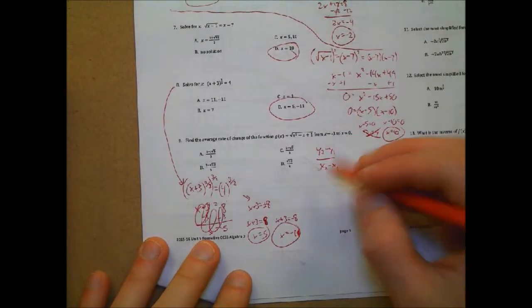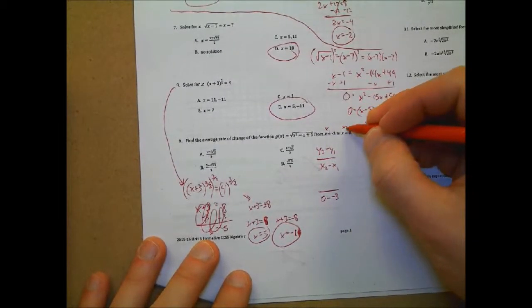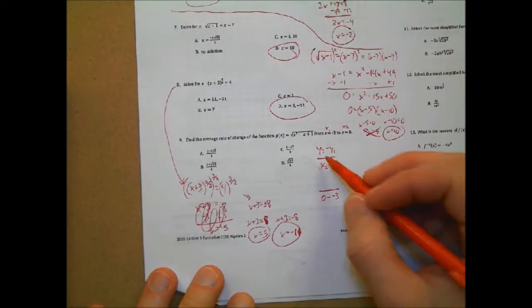Okay. Are we given any y coordinates here? Are we told any y coordinates here for number 9? All right, let me ask another question. Are we told any x coordinates here? Yes. What are the x coordinates that we're given? We have negative 3 and 0, right? So I'll put them in order. I'll call that x1. We'll call that x2. So I'll do 0 minus negative 3. But then what about the y coordinates? How can we find the y coordinates that match with these x coordinates? What can we do?